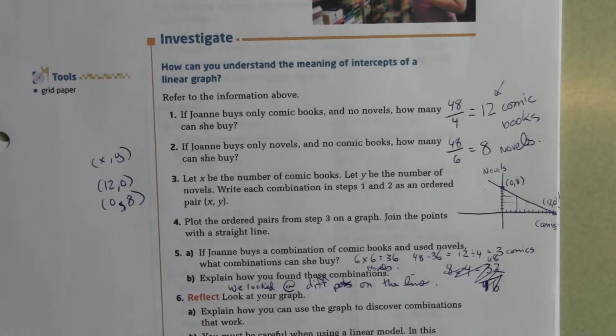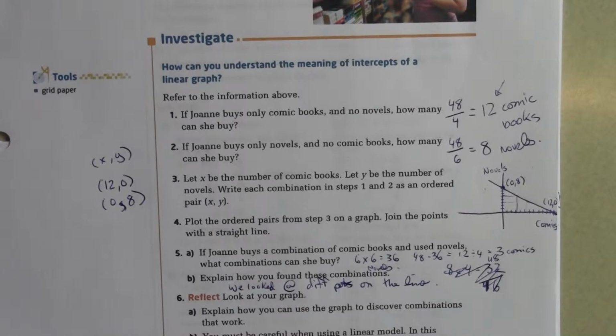B, you must be careful when using a linear model. In this situation, the point 3/2, 7 has no meaning even though it's on the line. Why not? Hint, what does X represent? So we just talked about this. You can't have a non-integer value for comic books. You can't have 3.5 or 1.5 comic books. Technically you could, but you'd get in trouble for ripping them, right? The guy in the store would be like, no, stop that. Right? So that's the reason why. You want to make sure that point on the line crosses through an intersection point with a whole number, okay?